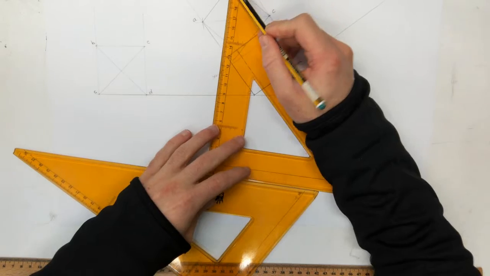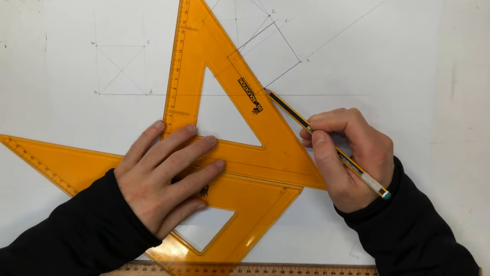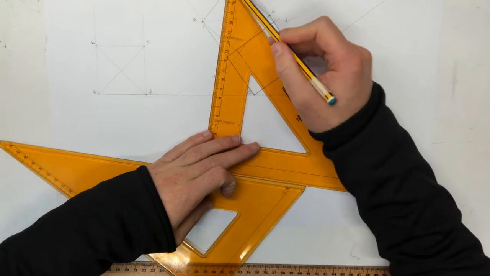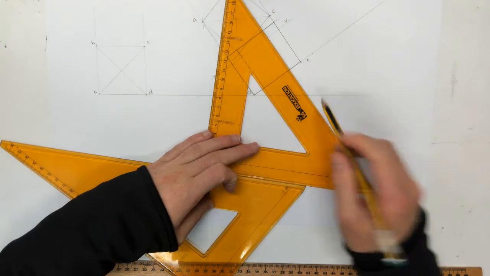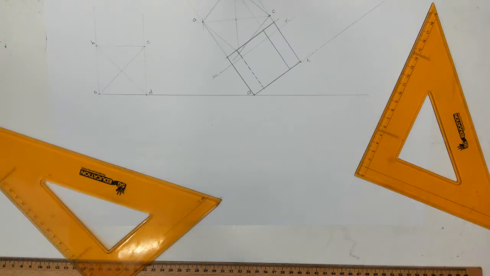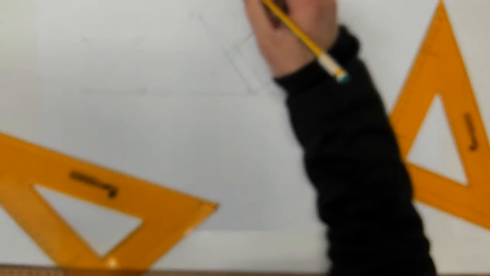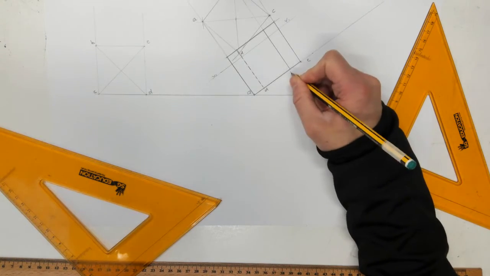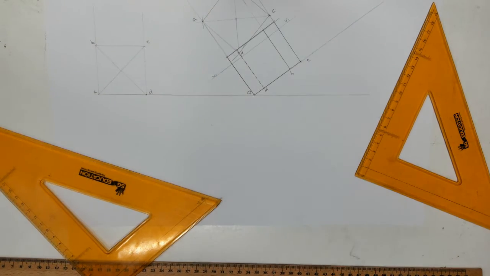Corner B is the top one here. And that appears heavy. So that's B there. That's D there. So I have A, B, C, and D. So I've now found all those points.